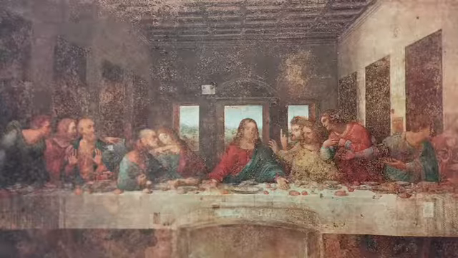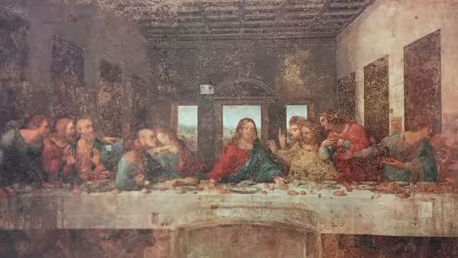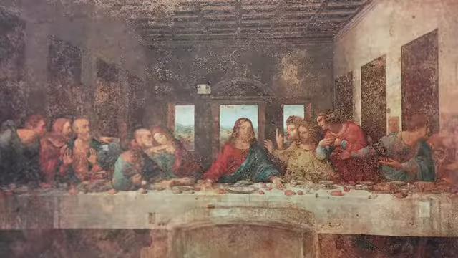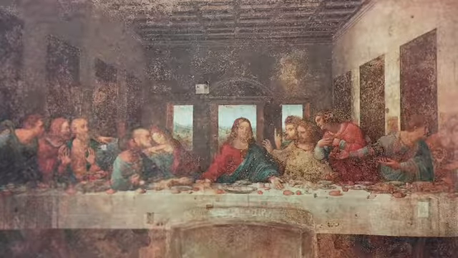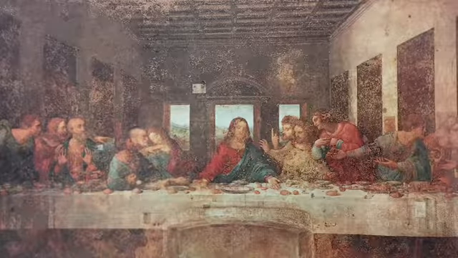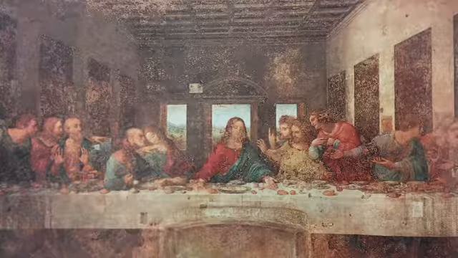Leonardo uses natural light without halos and instead uses a window to frame Christ. He also uses food on the table to exhibit symbolism. A few of them are the bread and wine, alluding to the body and blood of Christ. Another example is the apple or pomegranate, indicating that Christ is the new Adam.